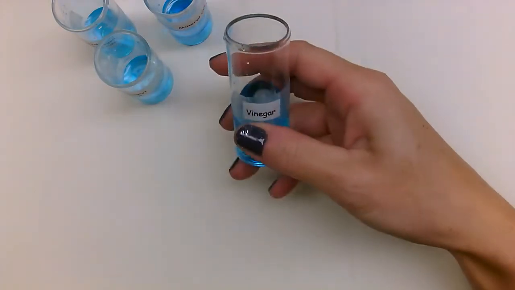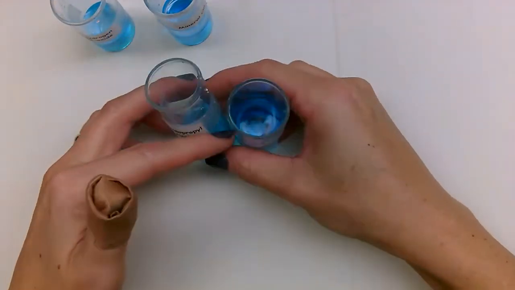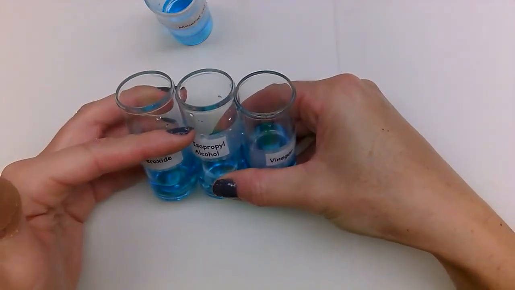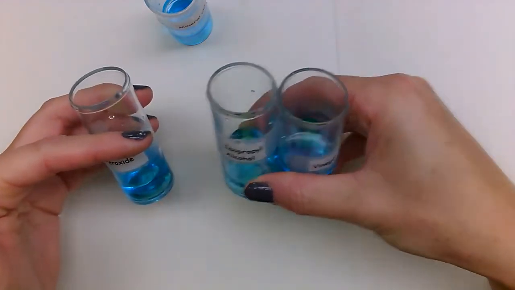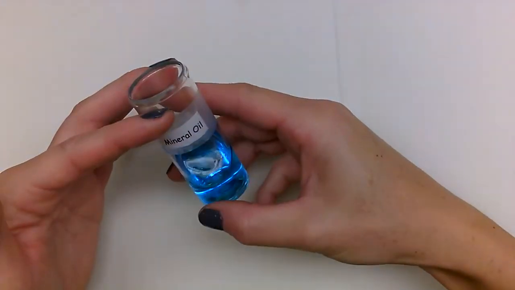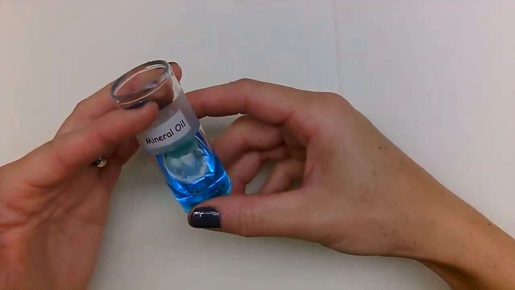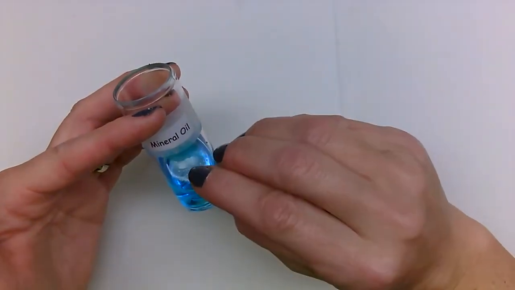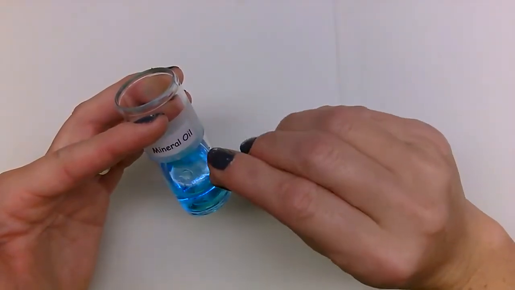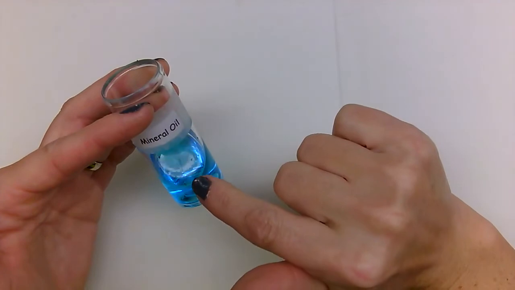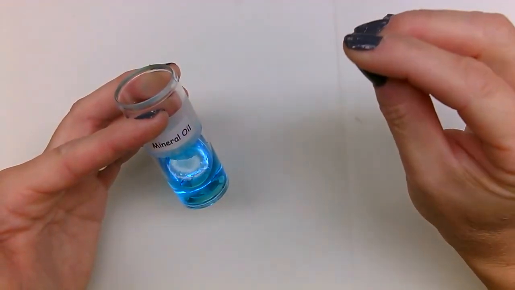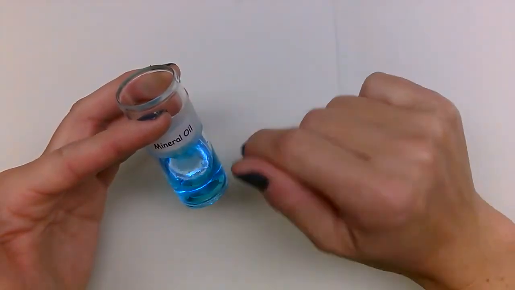When we clean this up, because these three are soluble in water, you can just pour these in the sink and rinse them out to use for next time. For our mineral oil, because it is not soluble in water, it is best not to pour it down the sink, but to soak up the oil. But if you have a small amount, we can pour it down the sink, and then what we're going to do is clean it out with some Dawn dish soap and get all of that oil residue off.